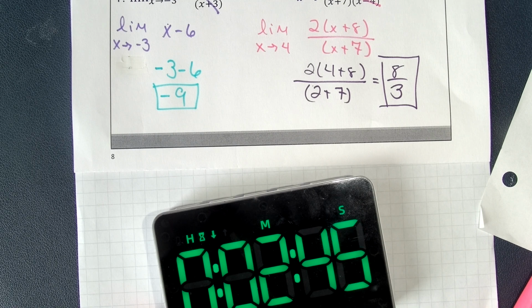So you have 1 over x minus 3. Okay? Yeah, except now it's like a table where this is undefined. Okay? Right?